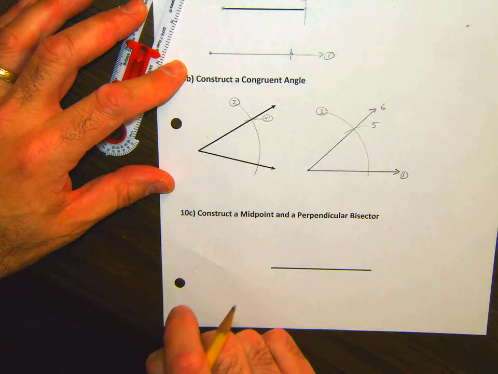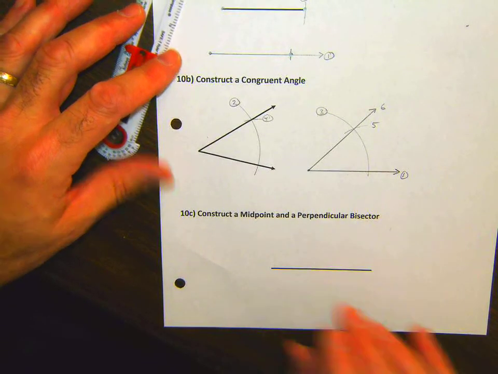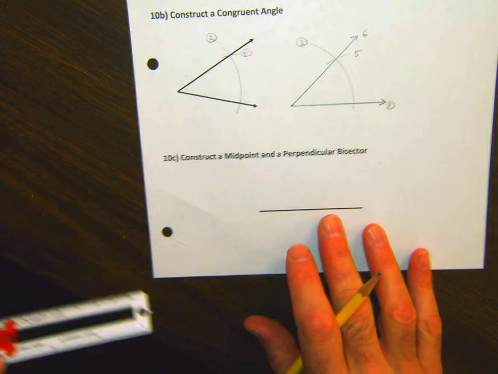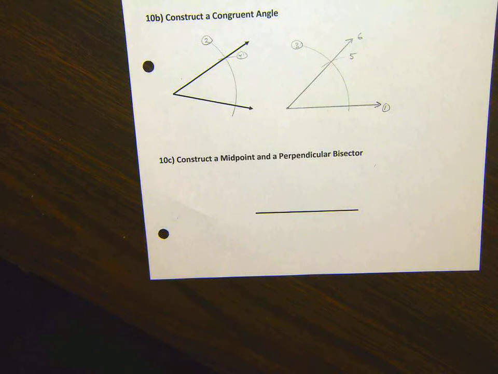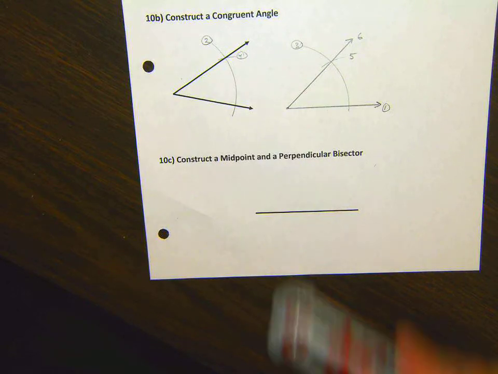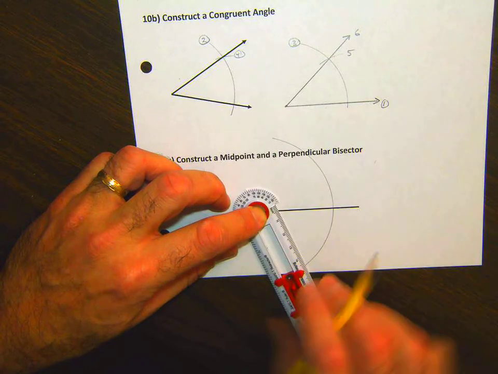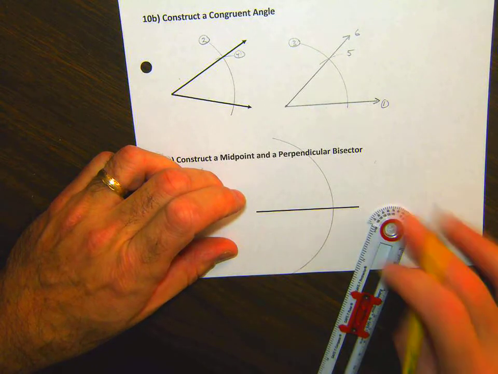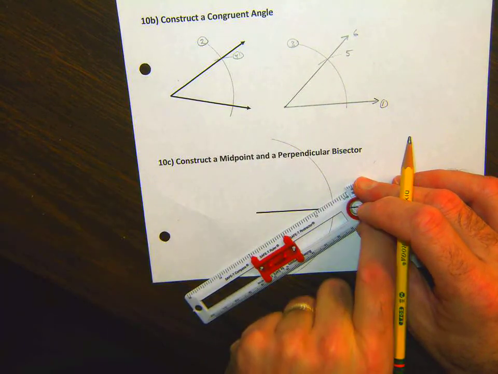Once I have the angle, that's what we're trying to make sure of, because that's the only measurement we really truly have. Then we come down to the perpendicular bisector. This one, all the points that are equidistant from the two endpoints. So what is the halfway point? An arc across there with that center, and now with the other endpoint as my center.